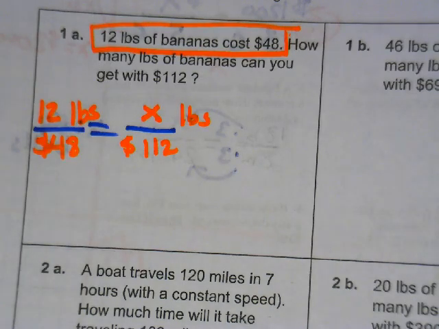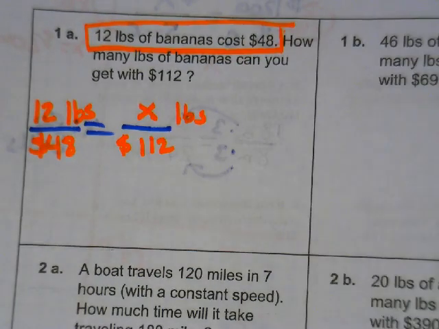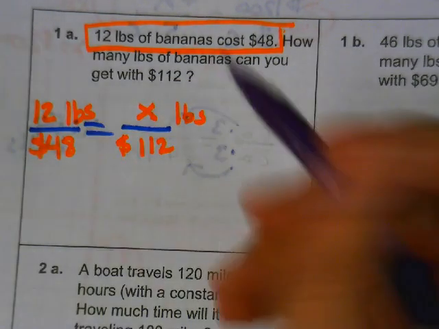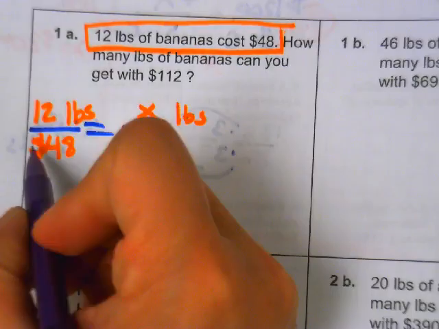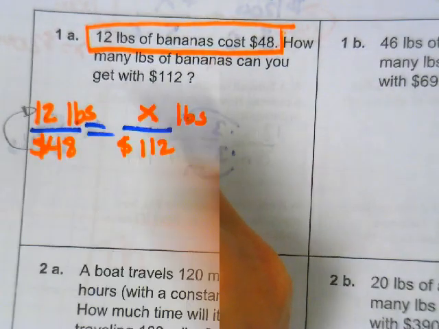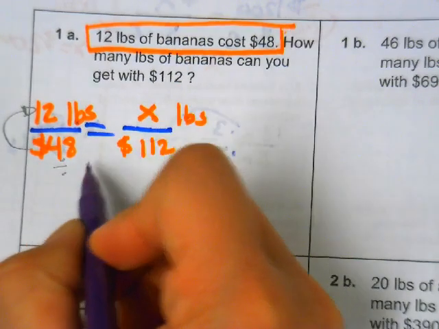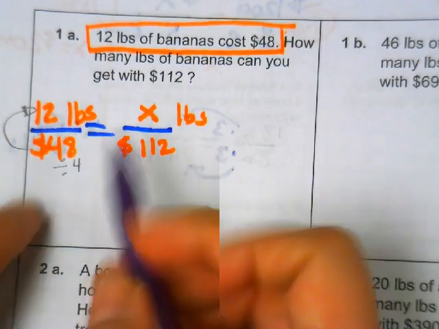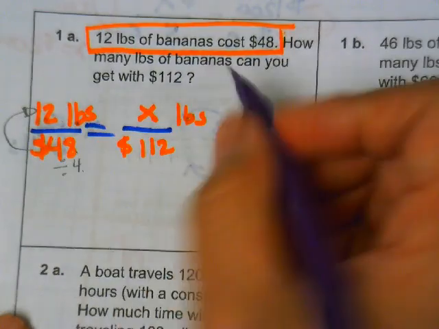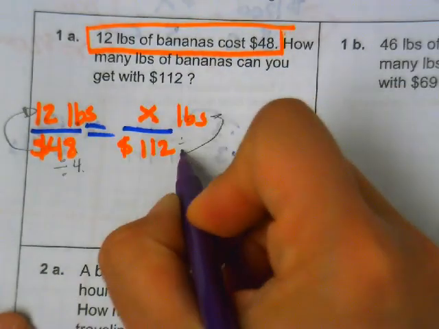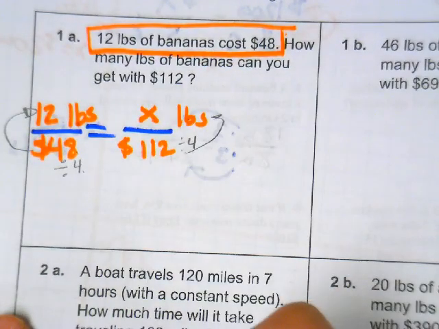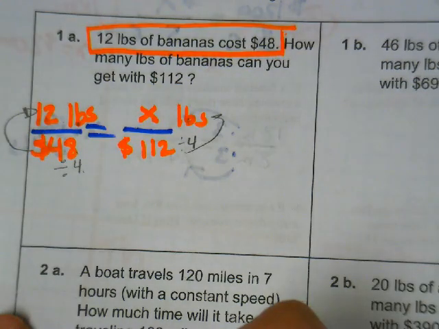I don't think there's a relationship between 48 and 112. Is there a relationship between 48 and 112? No, but there's a relationship between 12 and 48. There is a relationship between here and here. So it's divided by 4. 48 divided by 4 is 12. So I go up here and I divide by 4. What's 112 divided by 4?